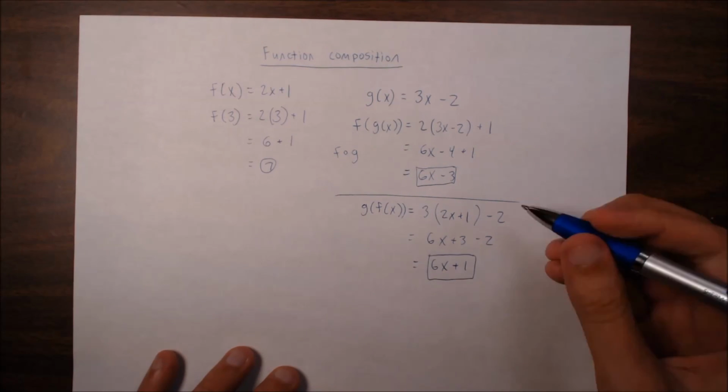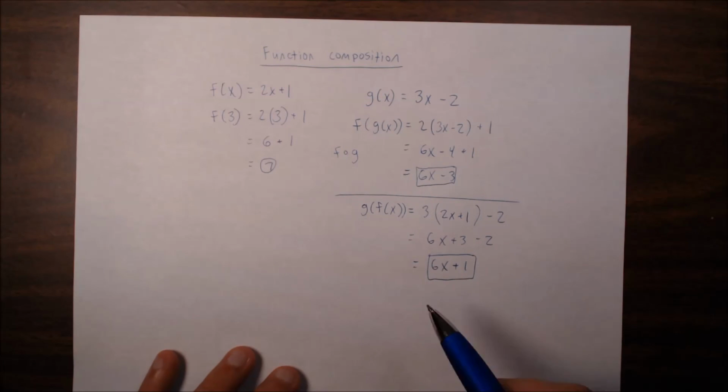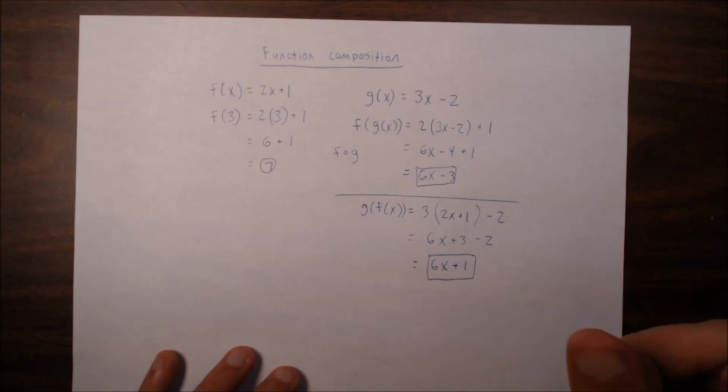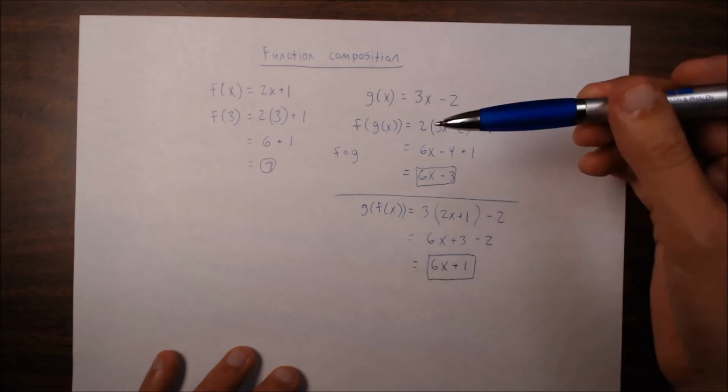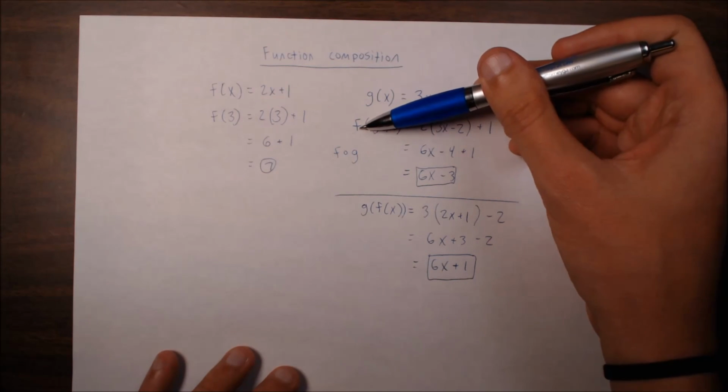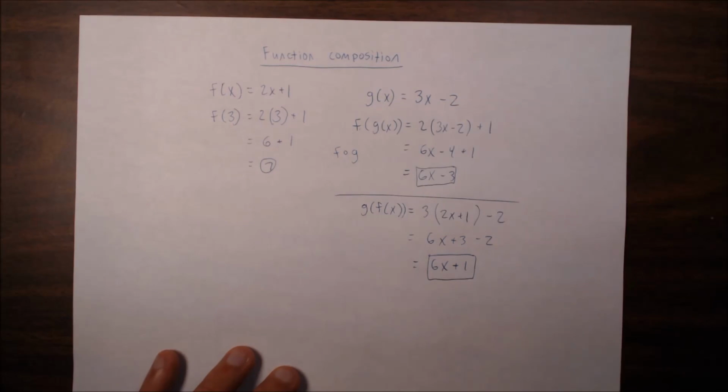Now when I work this out, that gives me 6x plus 3 minus 2, which is 6x plus 1. Notice that we did not get the same thing. f of g of x is not the same thing as g of f of x. So the order that you do the functions matters. When you plug something into a function and then plug that into another function, the order may matter depending on what the function is.